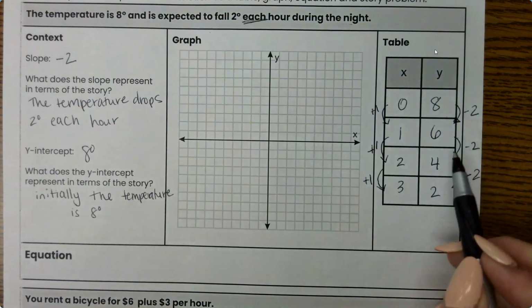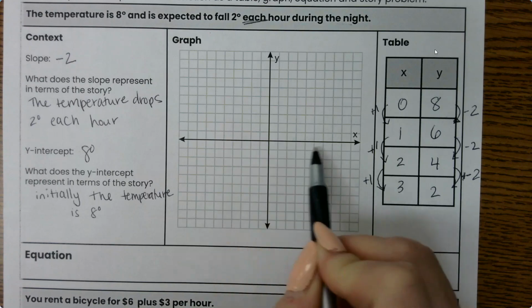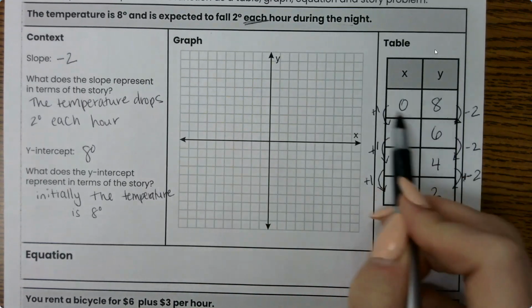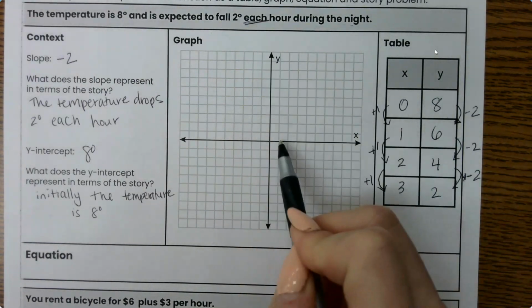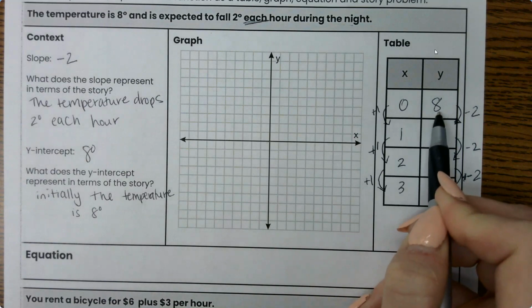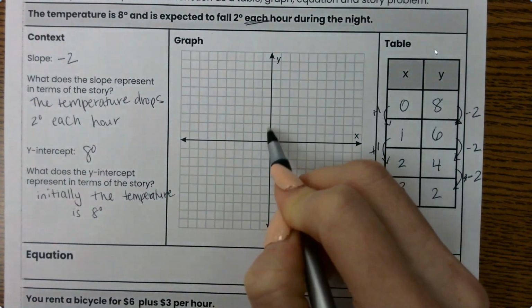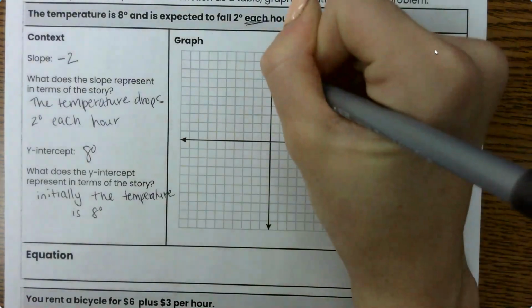So I know that I'm always going to start at the origin, and then either right or left for my x value first before I go up or down. For this point, this is a y-intercept. The x value is 0, so it's going to be along the y-axis. Because 8 is a positive number, I'm going to move up 8 boxes. 1, 2, 3, 4, 5, 6, 7, 8. And I'm going to put a dot.